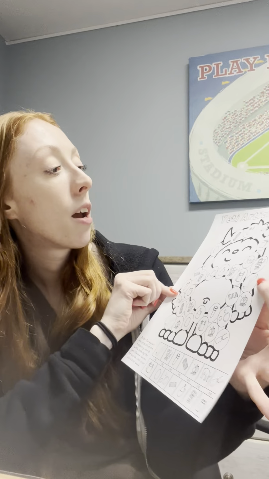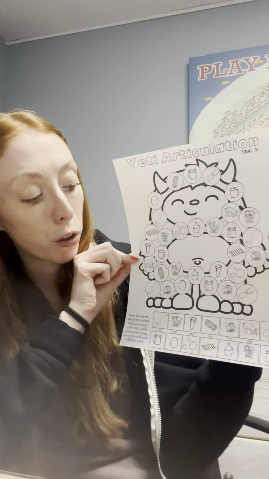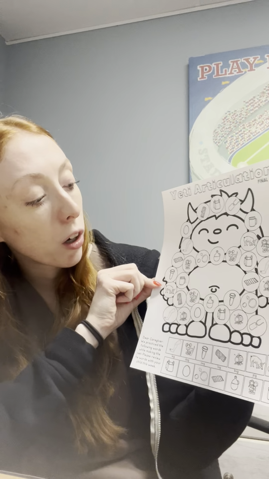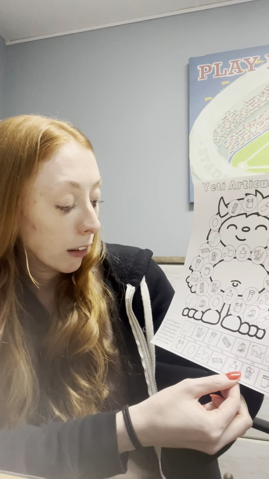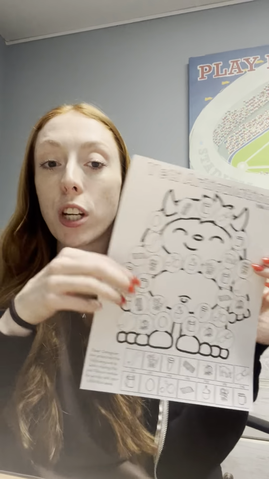Other worksheets, such as this, target final G, so it's a very similar sort of activity, in that you're coloring in words like pig, bug, log, and dog, which all have that final G sound. So this is for final G. A lot of these worksheets are often sent home for homework. I know I often send them home with my students for homework, so they can also be worked on at home.